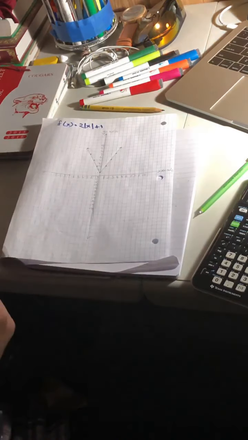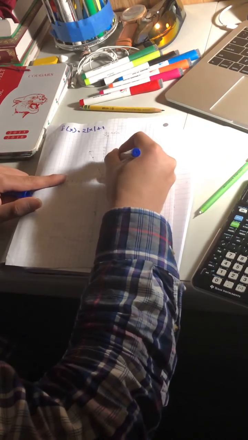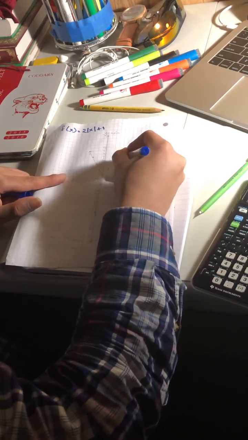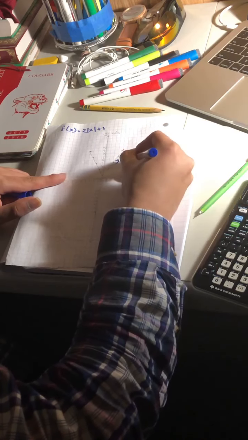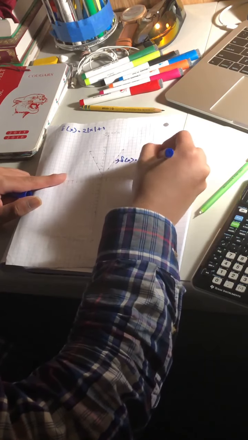Let's label the graph. Let's use a marker so it will be more clear to you guys. F of x equal to 2x plus 1.